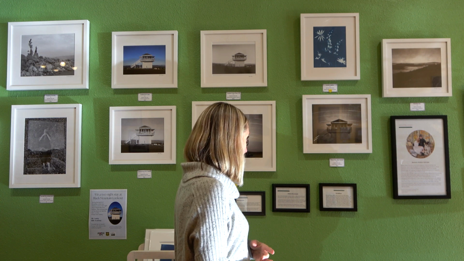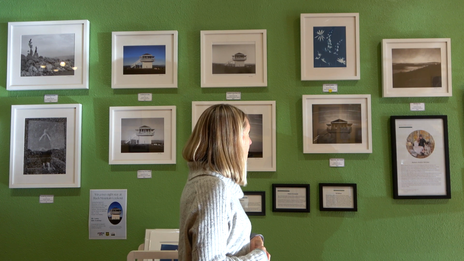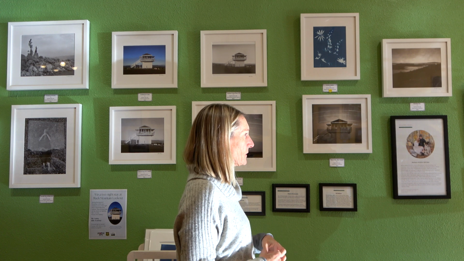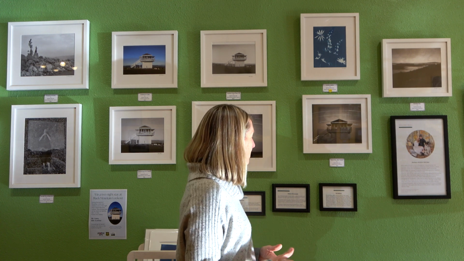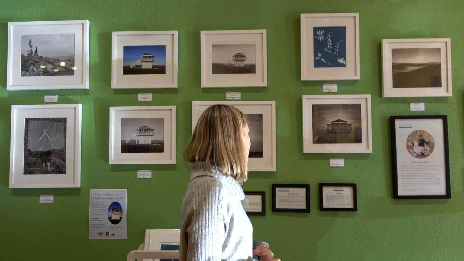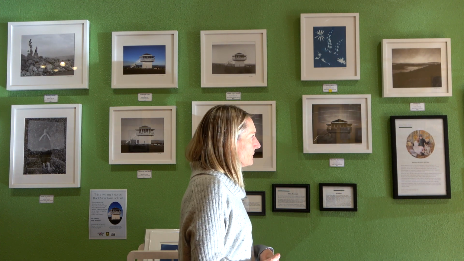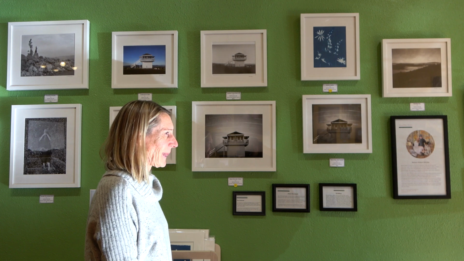Then when you develop it, it's got a rich brown tone, which I think matches well with the earth and soil. That's why I like to use that process for landscapes, because it adds another layer to the image. So this is fun, powerful, and interesting stuff.